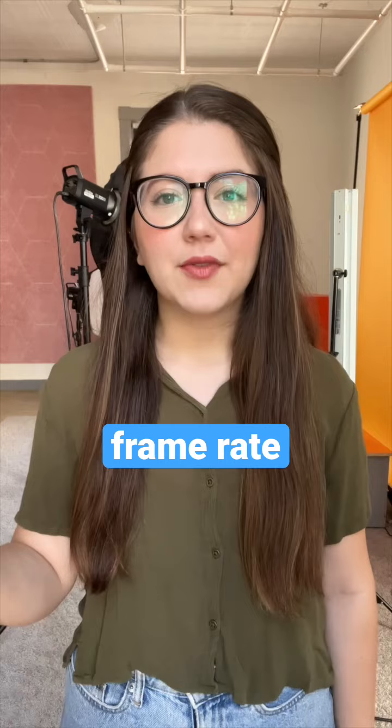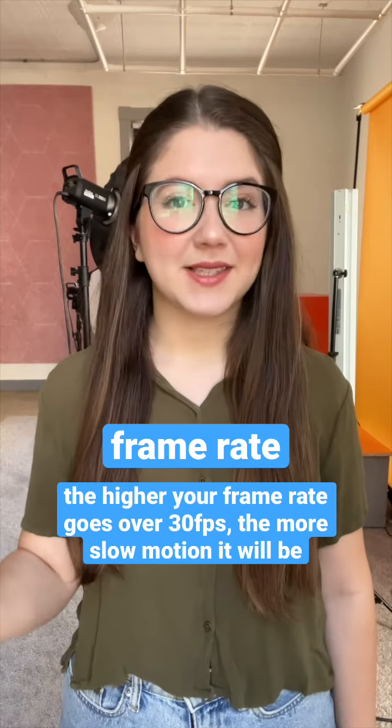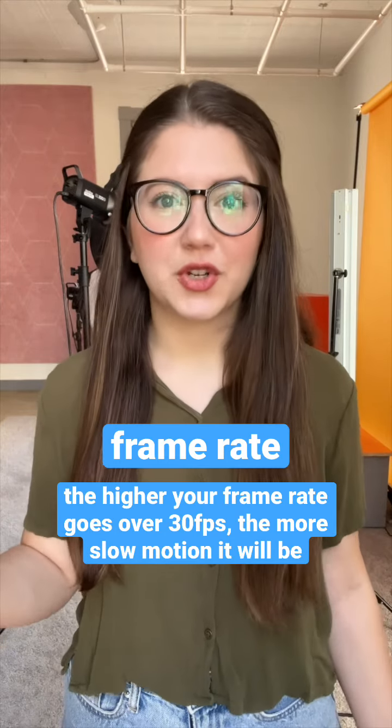How do I learn how to use my camera in manual mode? Because there are all these different settings and it can be really hard to juggle them all at once. The very first camera setting that you're gonna wanna set is your frame rate. And this is a creative decision. It's basically just, is your footage in slow motion or is it in real time?